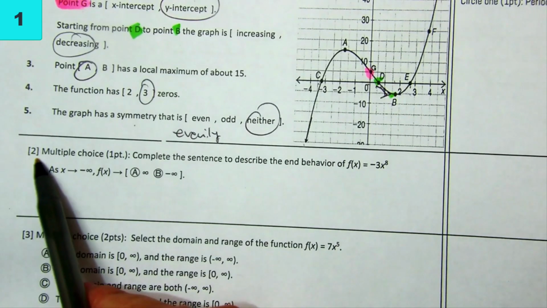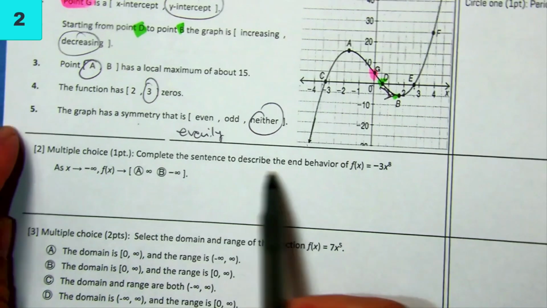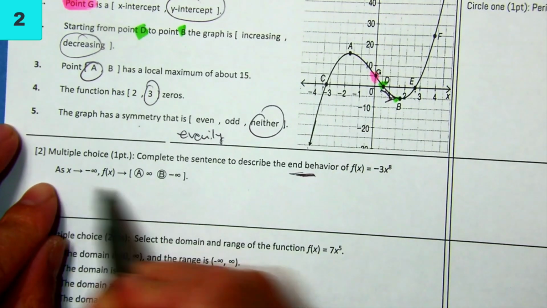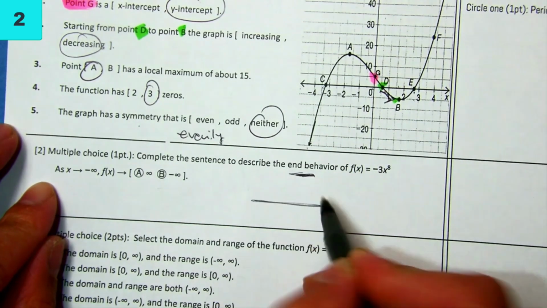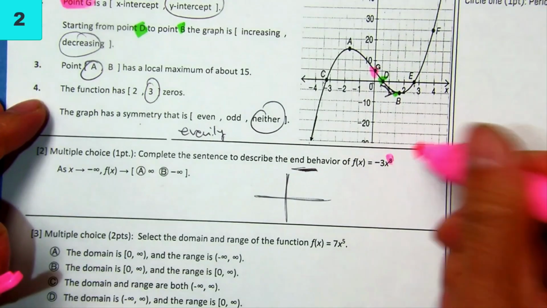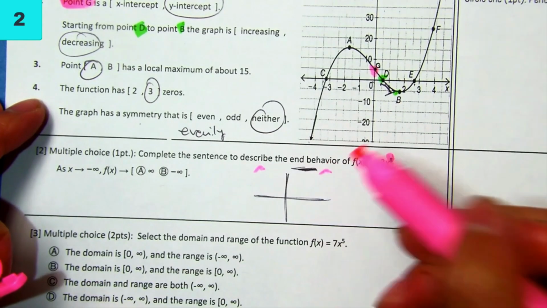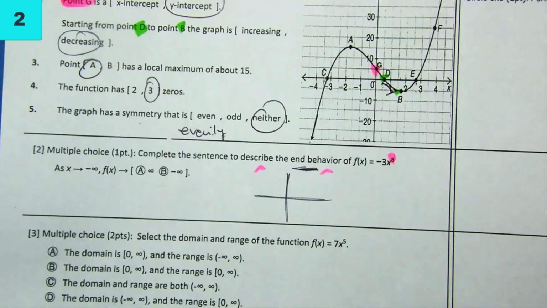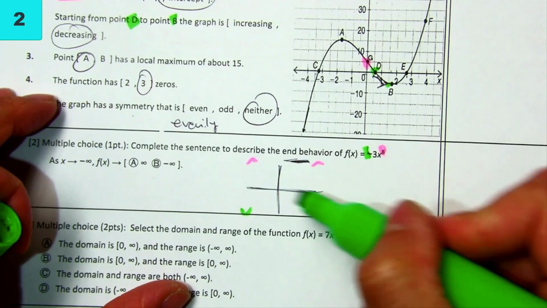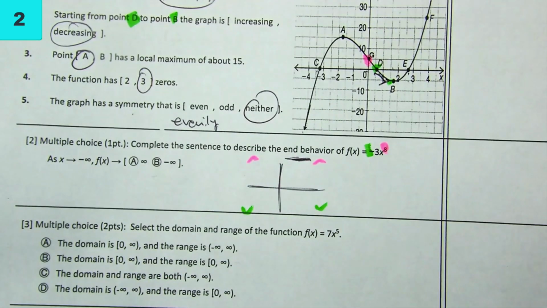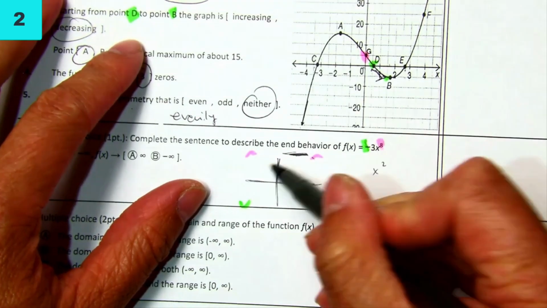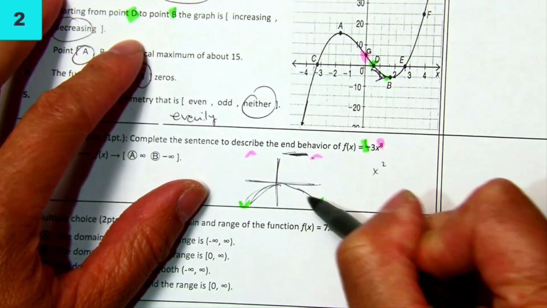Question number 2, multiple choice. Complete the sentence to describe the end behavior. This is the end behavior sentence, and I'm going to quickly draw a graph. This is an even degree, so it should be like this. But because it has a negative leading coefficient, your graph's going to be going down. The easiest even we know is x squared, like the pink. So now it's going to be this way.